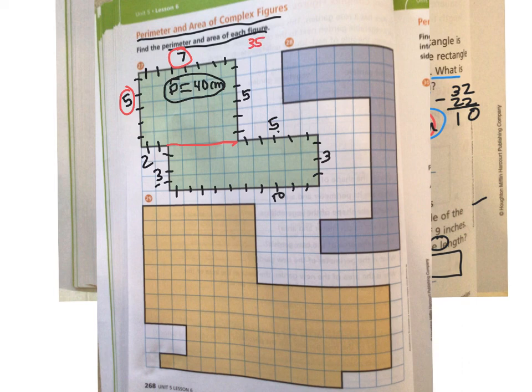Now I need to come down to this green one, okay? And I need to do the area. Now notice that this red line right here really goes all the way across, doesn't it? So I'm going to times my corners, but I want to make sure that I look at this bottom number because that tells the whole thing. I could also look up at this 5, but then I'd have to count the other ones. So I'm going to do 10 times 3 to get my area of the bottom one. What is 3 times 10? 3 times 10 is 30.